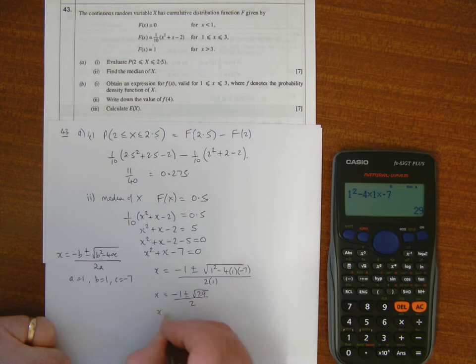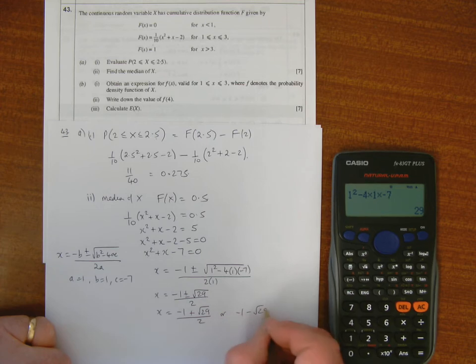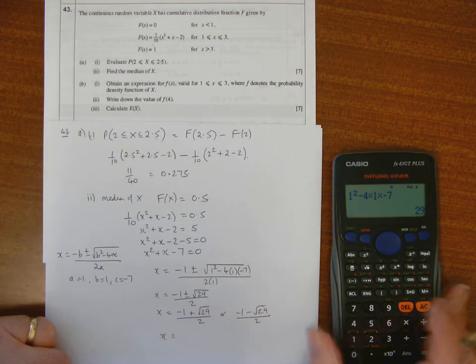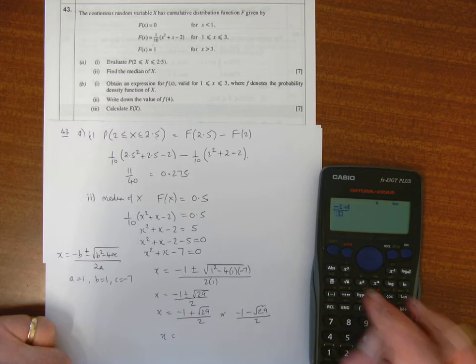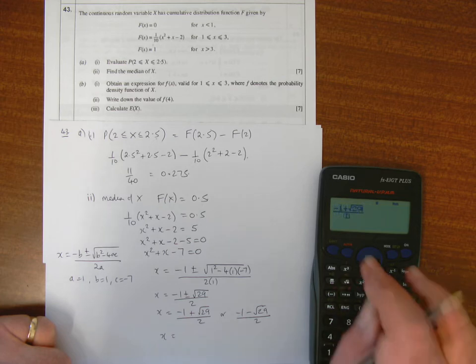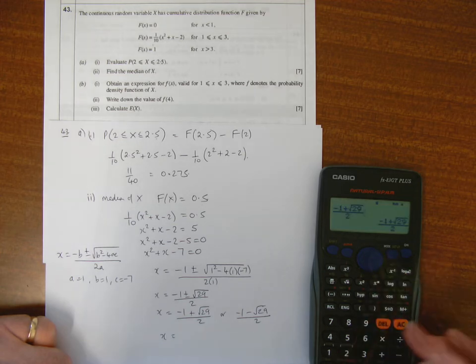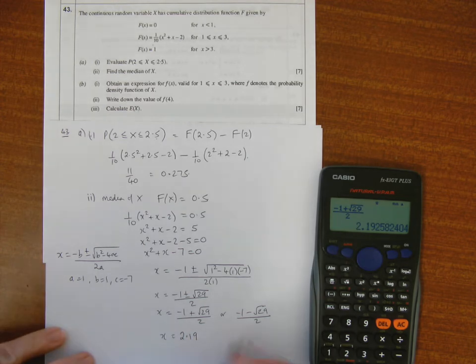So I've got two values of x: minus 1 plus the square root of 29 over 2, or minus 1 minus the square root of 29 over 2. The first one, minus 1 plus square root of 29 over 2, is 2.19 to two decimal places.